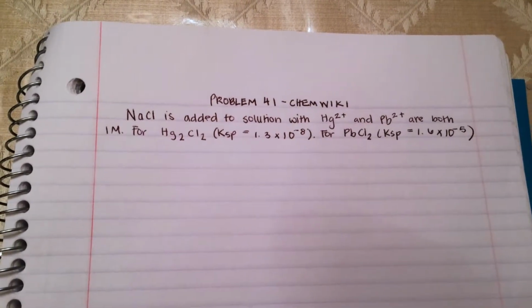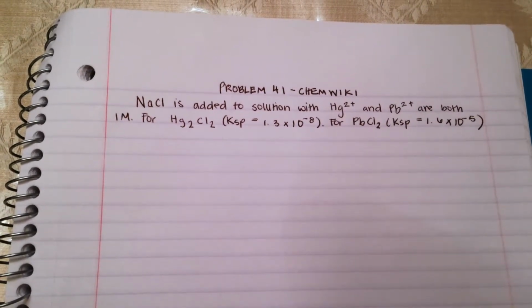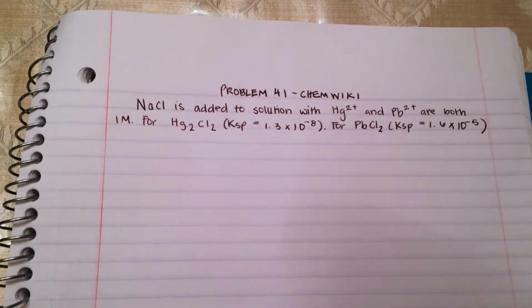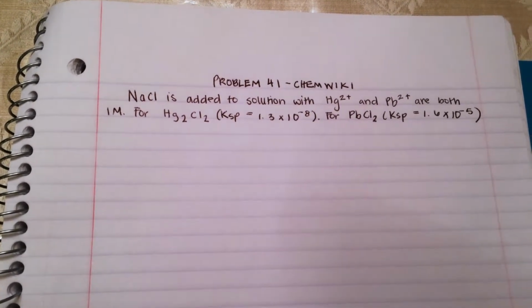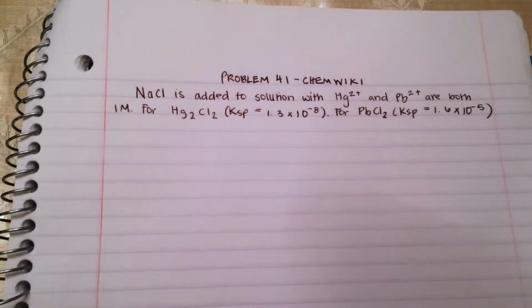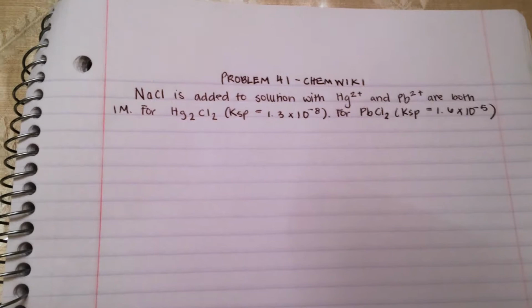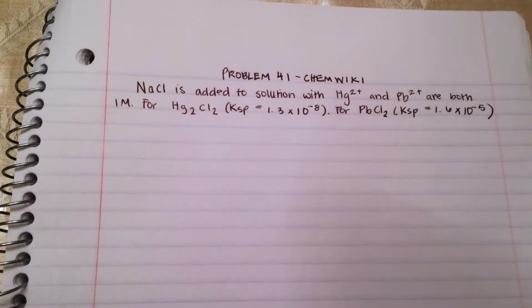I'm here to teach you about another thermodynamics chemistry problem from ChemWiki. It's problem number 41. It says NaCl is added to a solution where Hg2 2+ and Pb2+ are both 1 molar. For Hg2Cl2, Ksp is equal to 1.3 times 10 to the minus 18. For PbCl2, Ksp is equal to 1.6 times 10 to the minus 5.